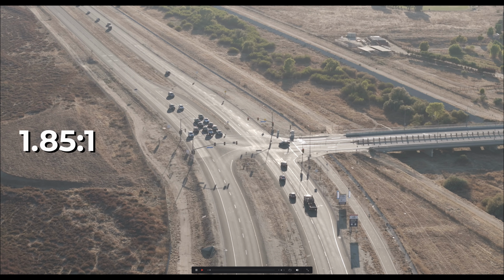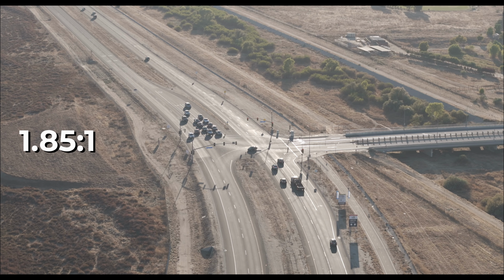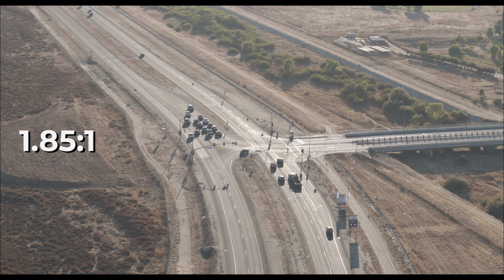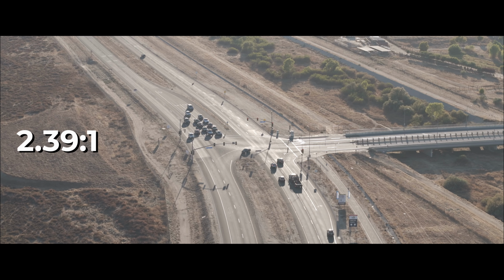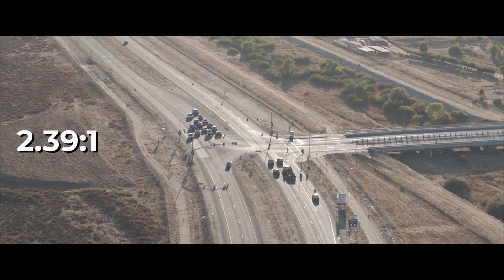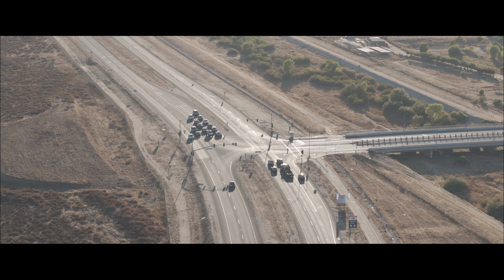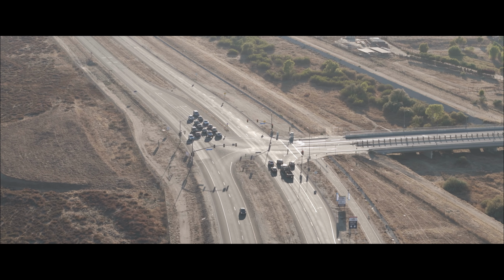This aspect ratio here is 1.85 to 1. You can see there are very small black bars on the top and bottom here. This one isn't as noticeable. This one is 2.39 to 1. With this one, the black bars are a lot more noticeable. You can see there's a big black bar on the top, big black bar on the bottom.